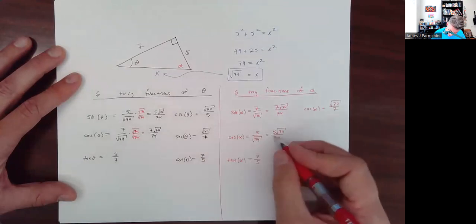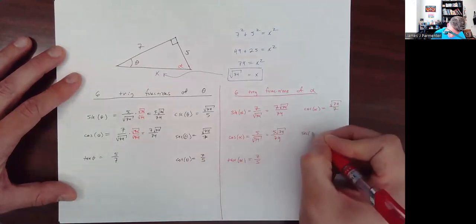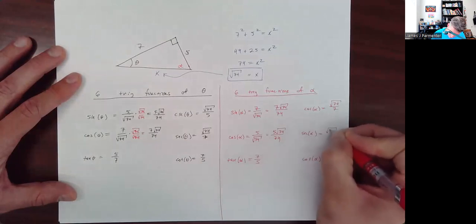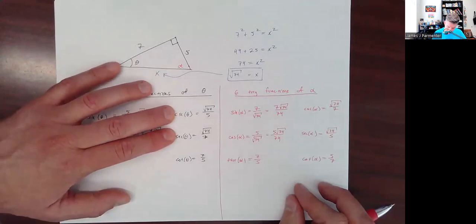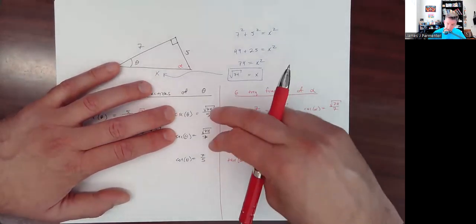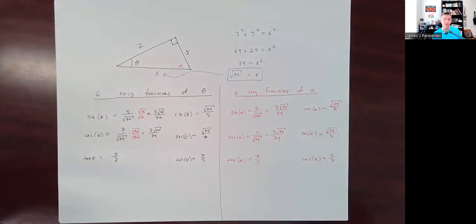And secant of alpha will be the reciprocal of cosine, which will be root 74 over 5. And we see that cosecant and secant of theta, those two values interchange to get cosecant and secant of alpha. And that's always true for angles that are complementary, that each pair of co-functions, the values will interchange.